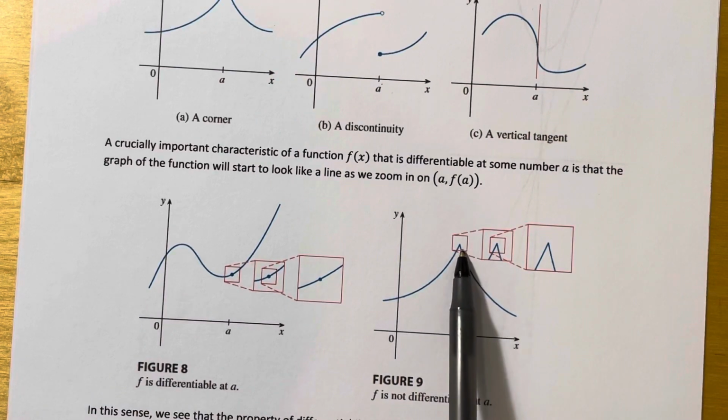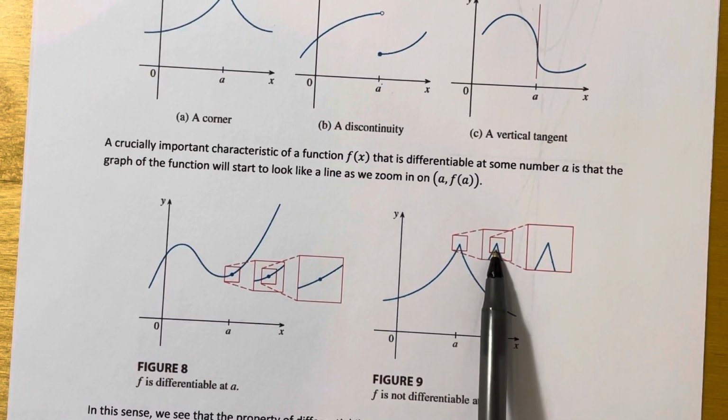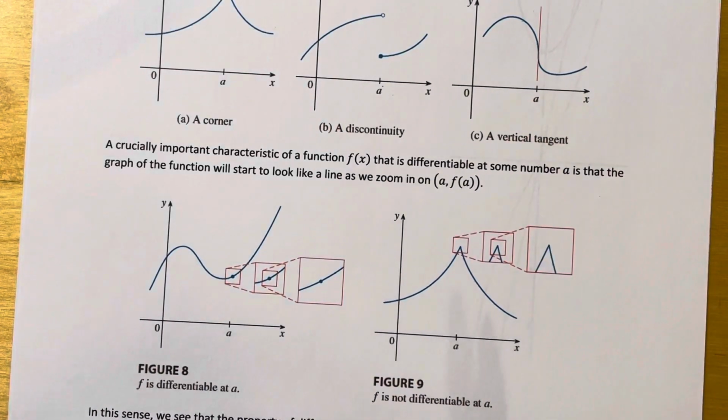Whereas if I look at a function like this one, which we already know is not differentiable, it has that cusp or that corner, no matter how much I zoom in on that point, I'm always going to have a corner. It's never going to suddenly straighten out. So that's a really important characteristic of differentiable functions.